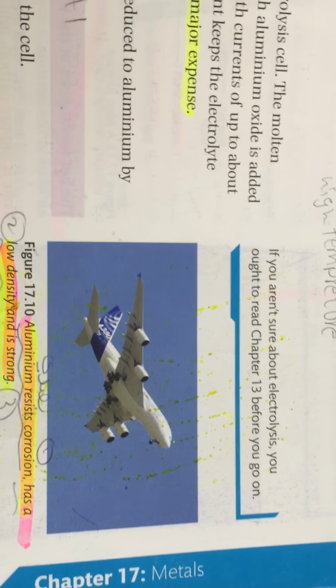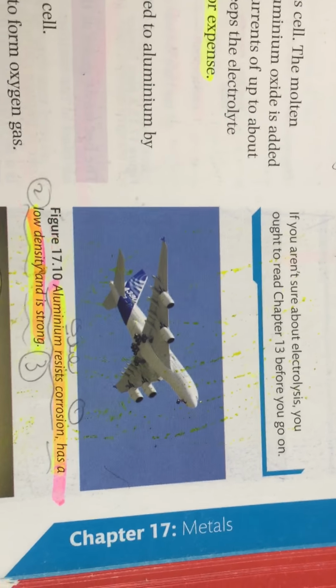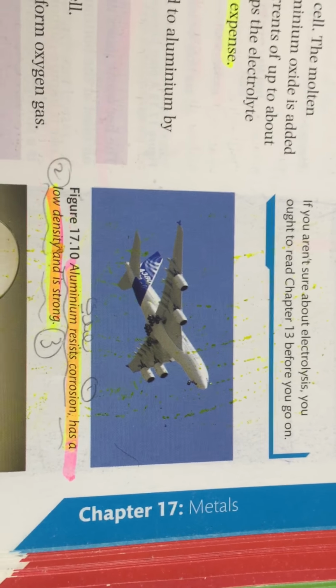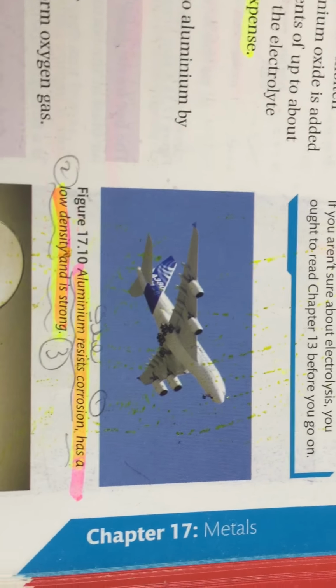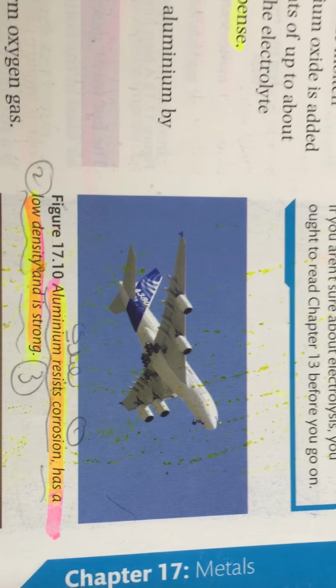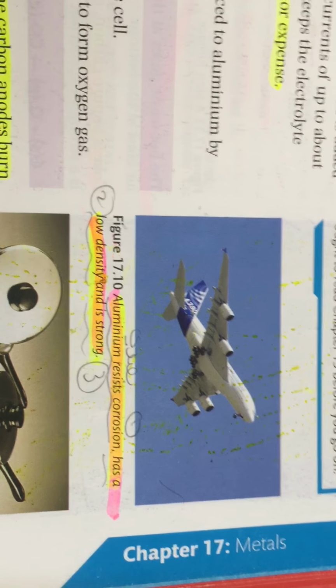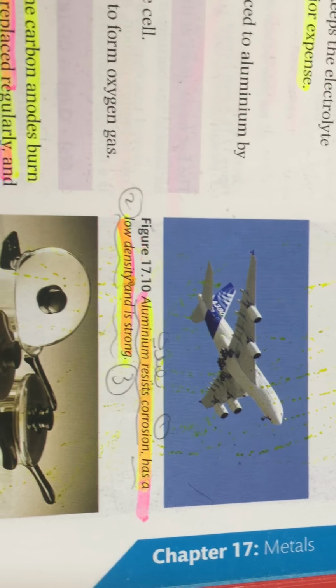Important, all these uses are important. So why do we use aluminium in making the body of an airplane? Because it resists corrosion, and has low density and is strong.